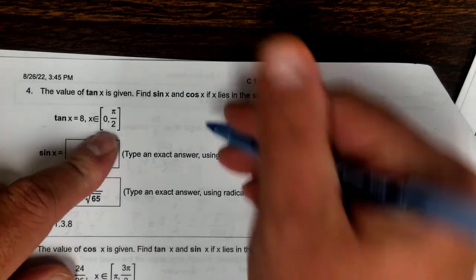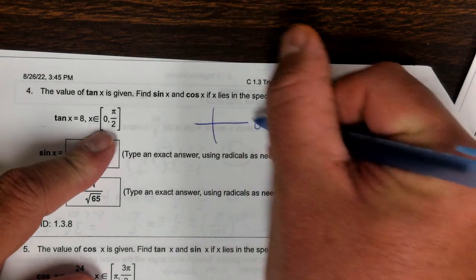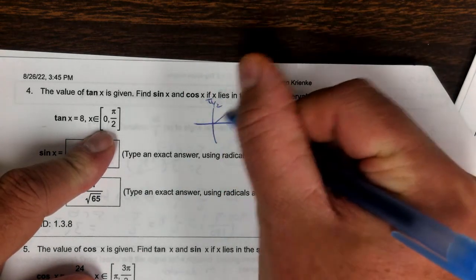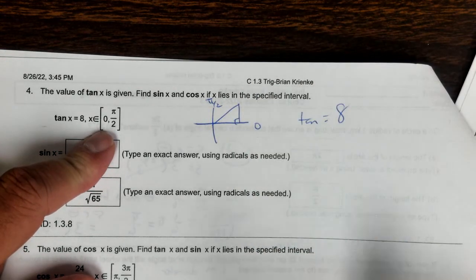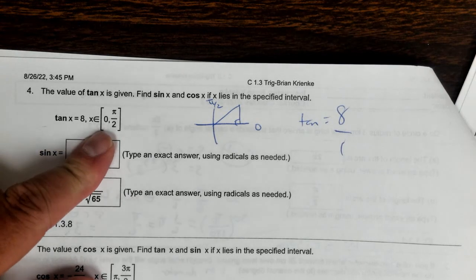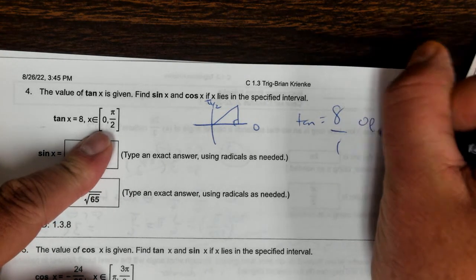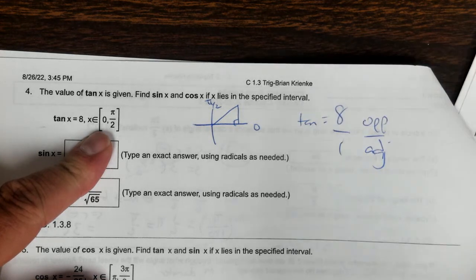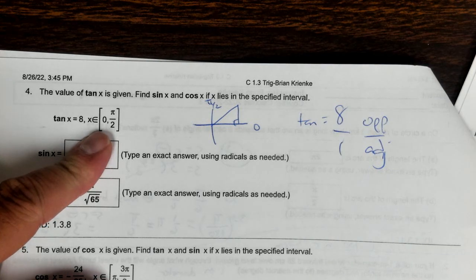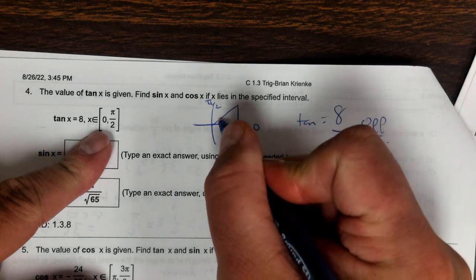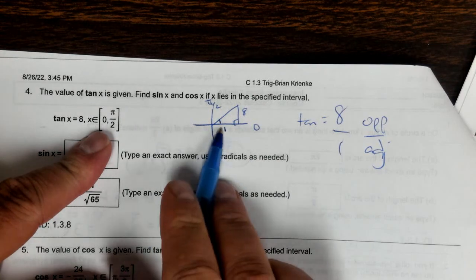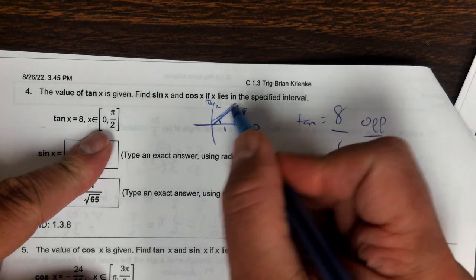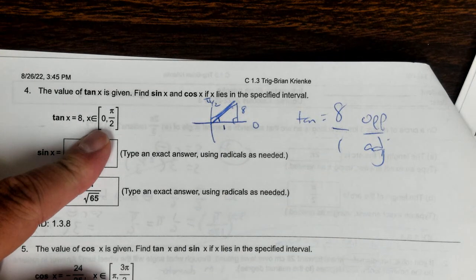Okay, so tangent is 8. Where am I? I am between 0 and pi halves. Tangent is 8. I can write that as 8 over 1, and that is opposite over adjacent. How do I know what to put where? Well, here's your angle. Opposite's right here. Adjacent's right there. Now this one has no perfect number for your Pythagorean theorem.